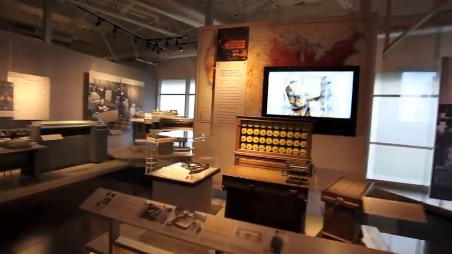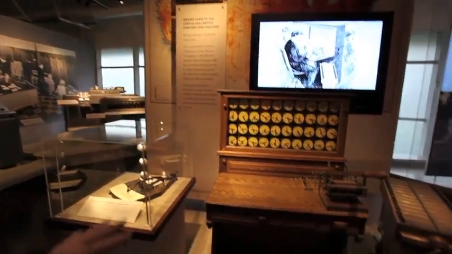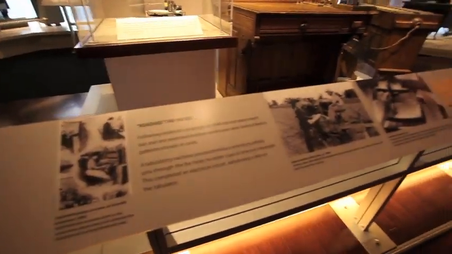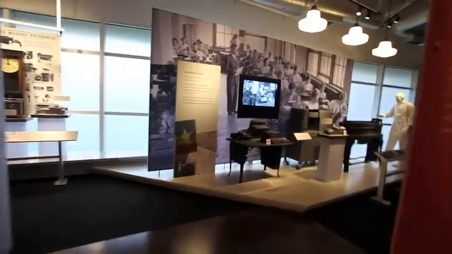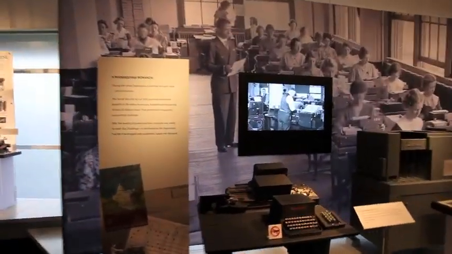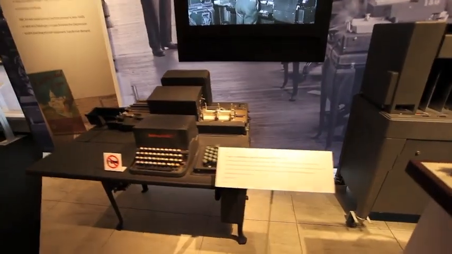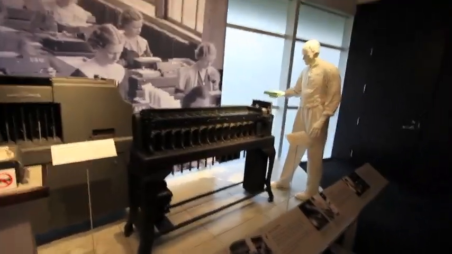Now this is Hollerith's punch card machine, which was used for the census, and you can see they have beautiful displays. Take a look at some of the earlier machines here. During the Great Depression, alphabetical duplicating punch, and so on and so forth.